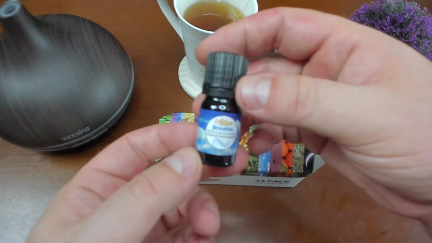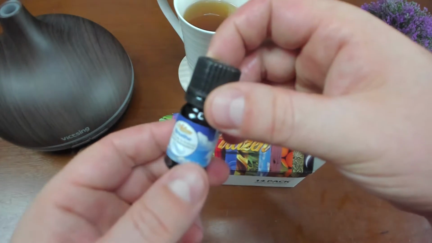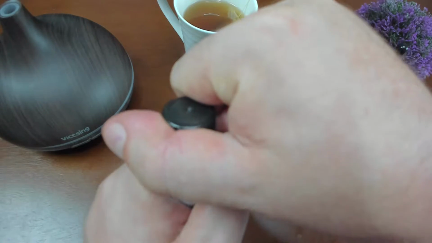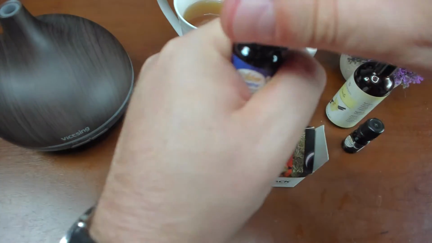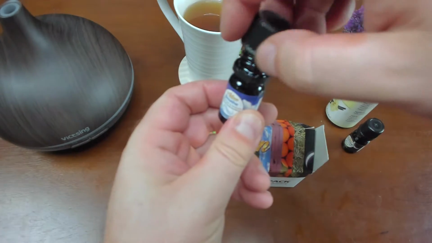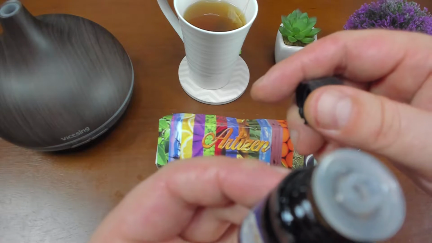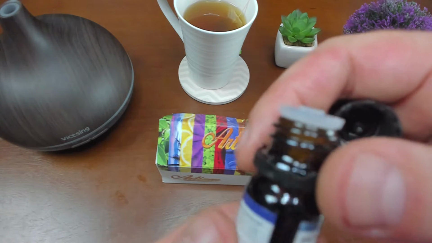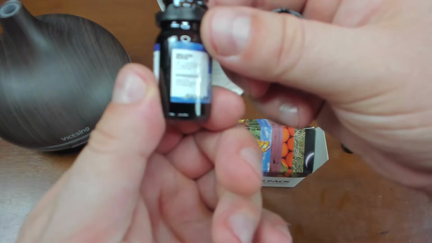We have Breathe, which is, let's go ahead and open this and smell it. Yeah, it smells really delicious. It's very relaxing.